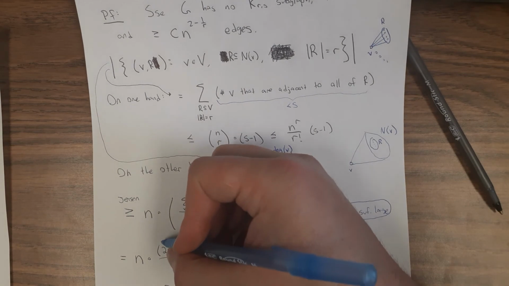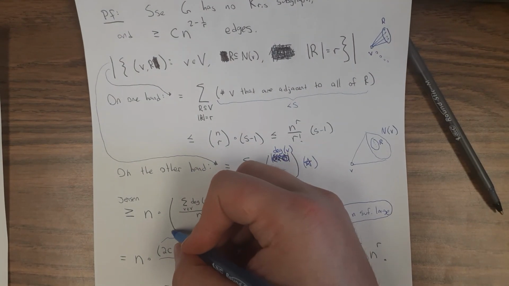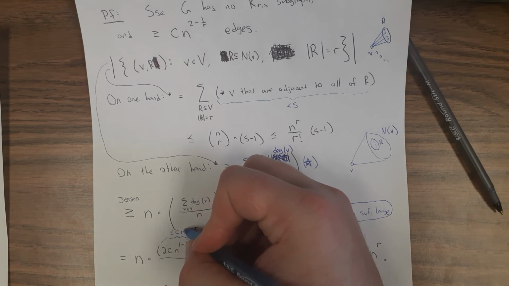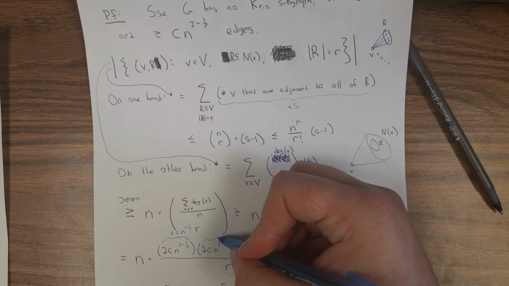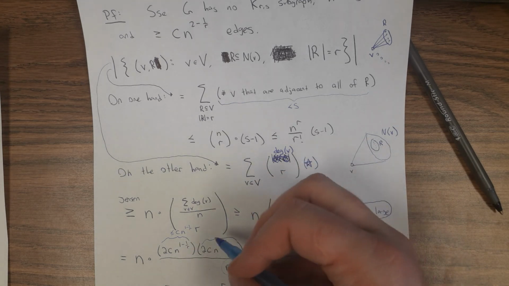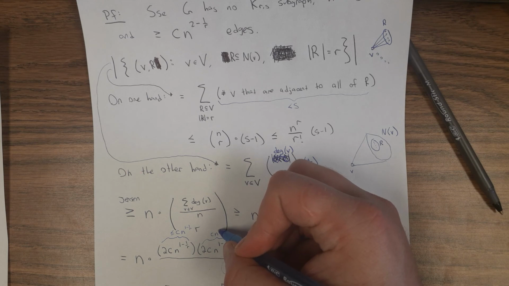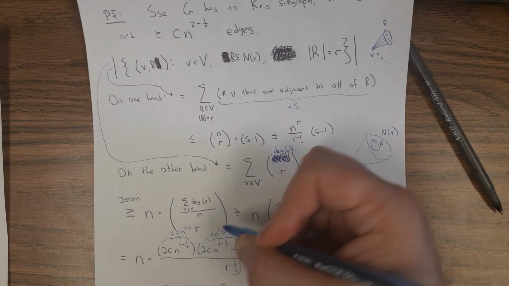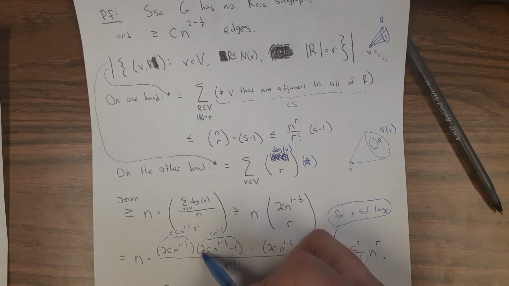I said this one is less than or equal to c times n to the 1 minus 1 over r, because I just dropped the 2. I said this one is also less than or equal to c times n to the 1 minus 1 over r, because basically the effect that this 1 has is a lot smaller than the effect from dropping this 2.